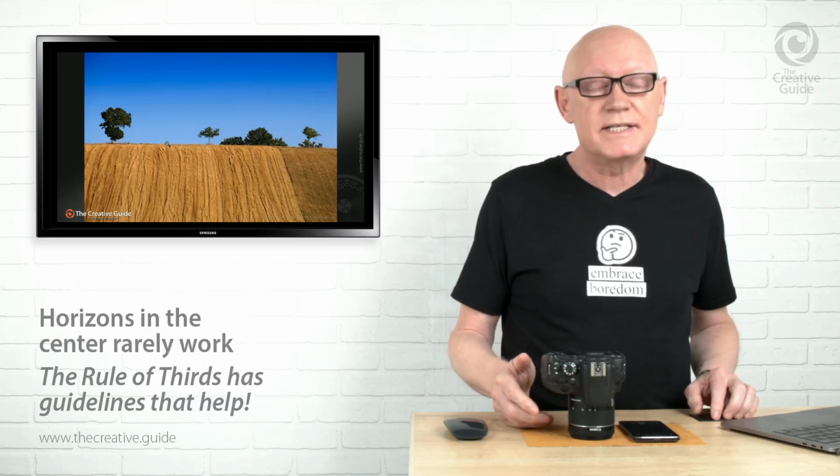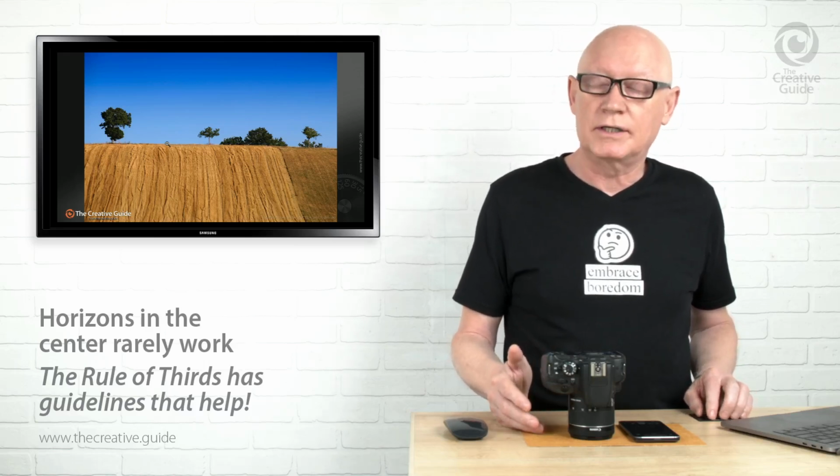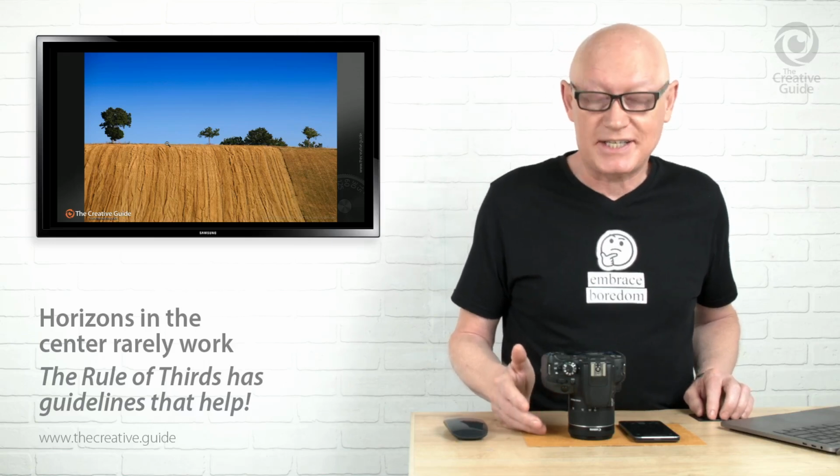Did you know that horizons in the center of your shots rarely work? The rule of thirds has guidelines to help that. Let me show you an example.